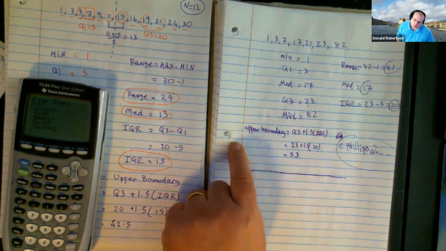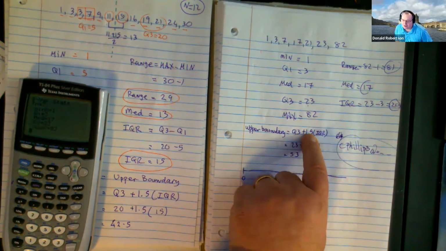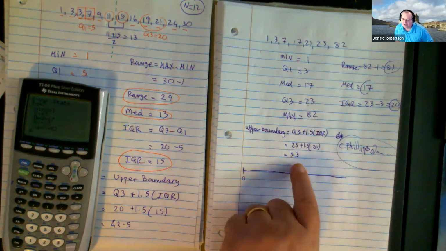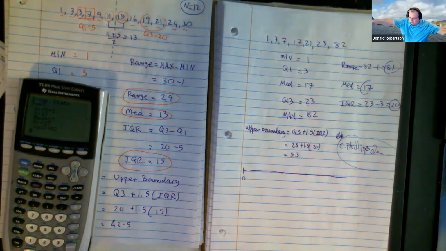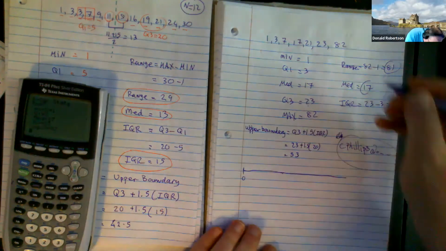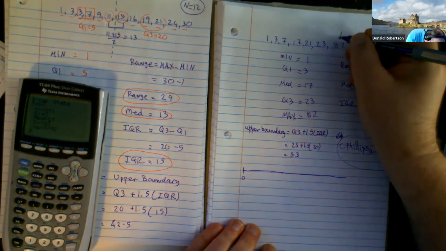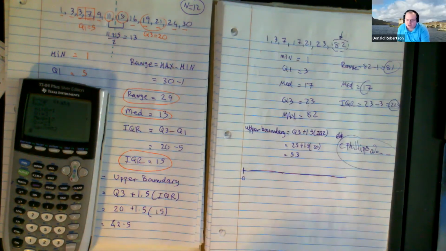Now, if I did the lower boundary, which would be Q1, take away 1.5 inter-quartile ranges, then you have to be smaller than the lower boundary to be an outlier, right? So you've got two extremes, bigger than the upper boundary or smaller than the lower boundary. Now, when you have identified an outlier, you can change the way in which you draw your box plot.